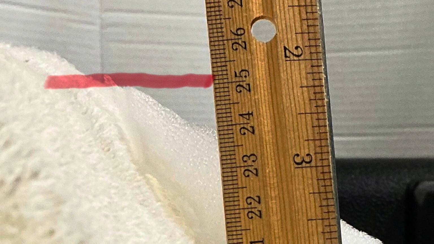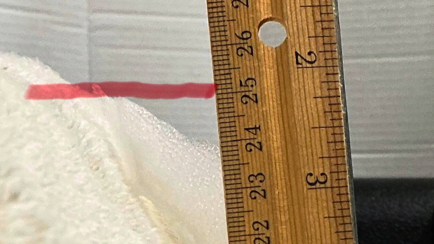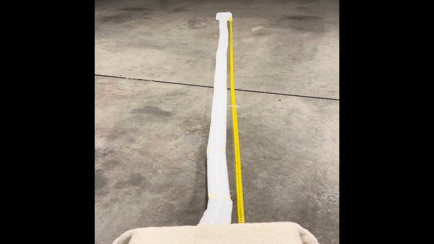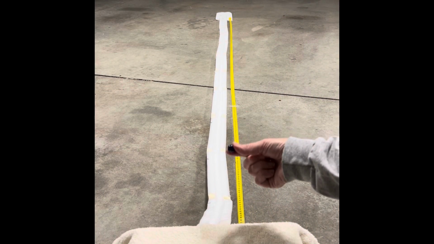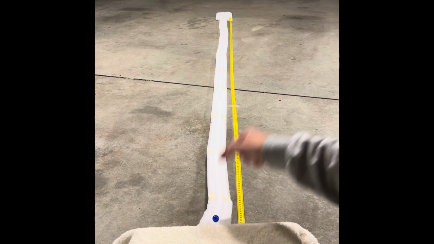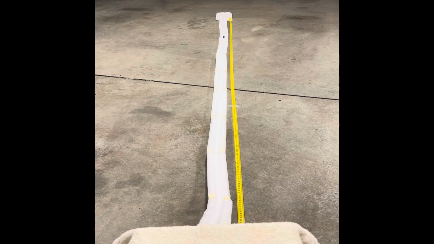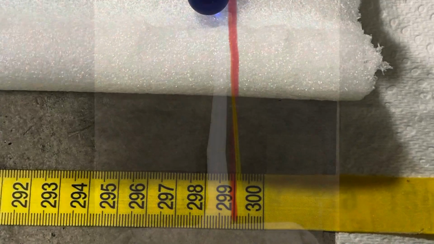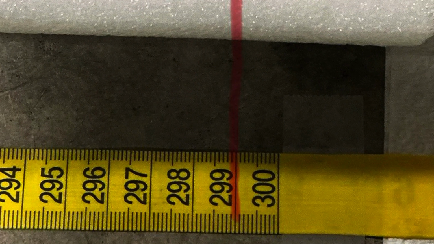And the last marble run was from a height of 25 centimeters. At a distance of 299 centimeters at 4.71 seconds.